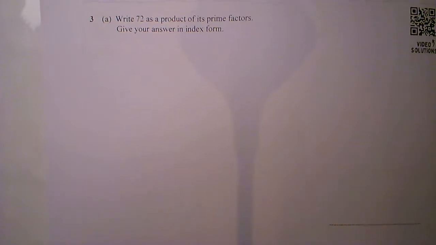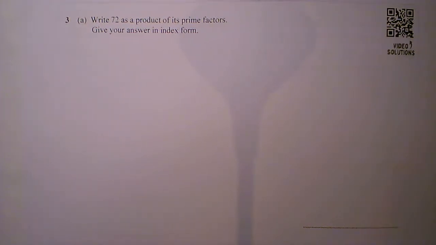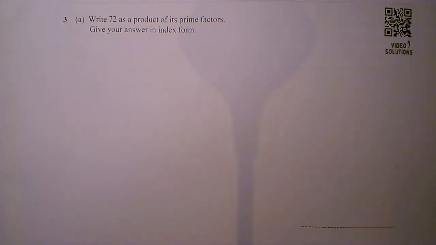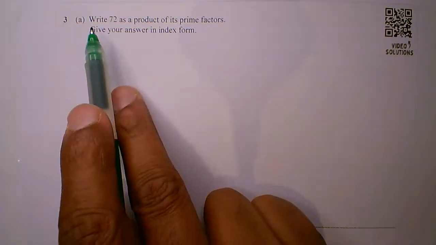All right, question 3A. Okay, have a go with that question. I'll give you a few moments. Okay, let's look at question 3A.